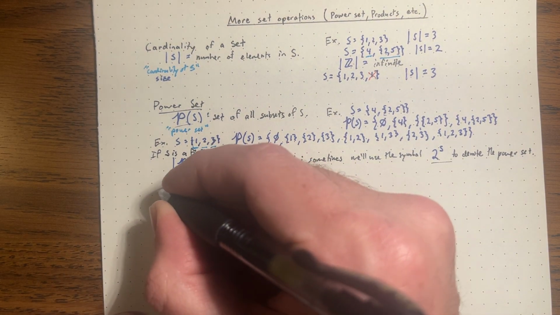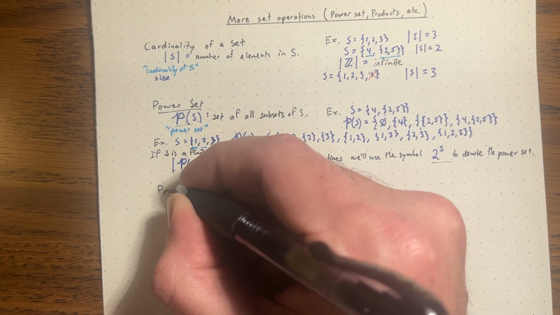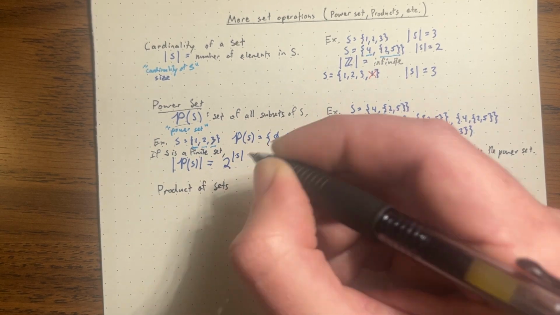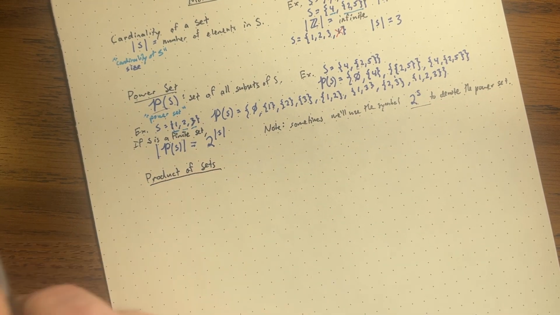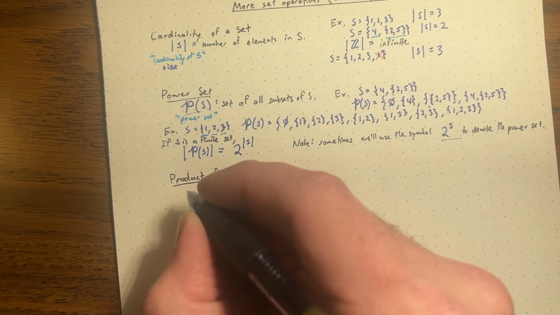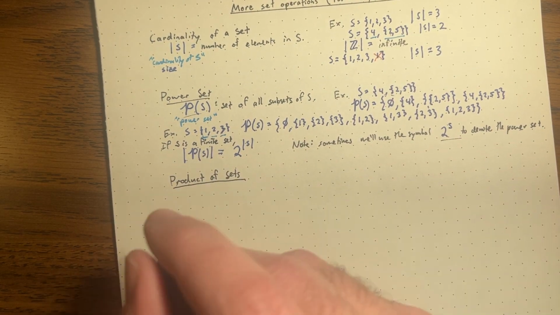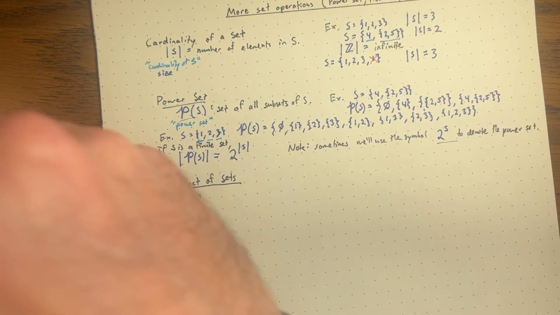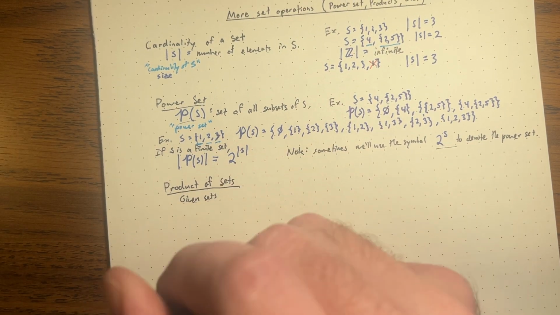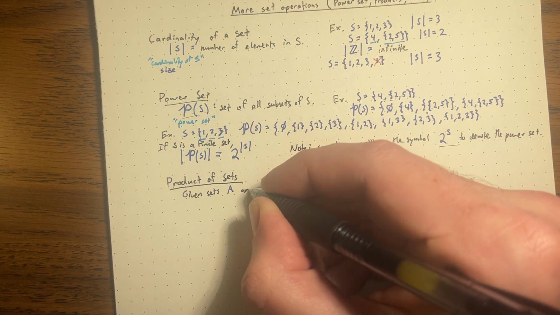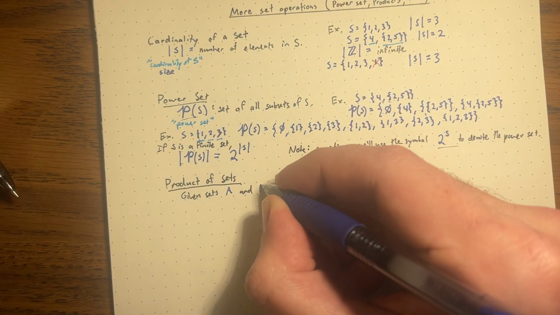The next set construction we can do is we can look at the product of sets. We need 2 sets to define this one. So given sets A and B, let's take 2 sets. We'll take set A and B.